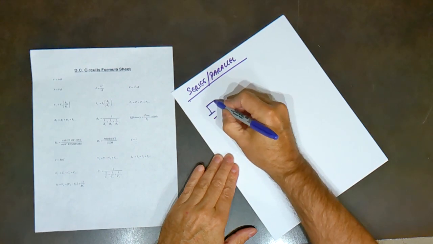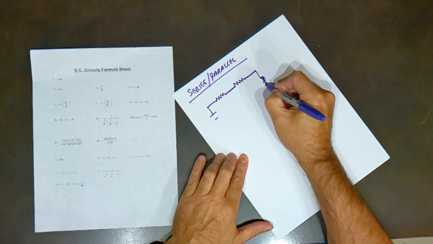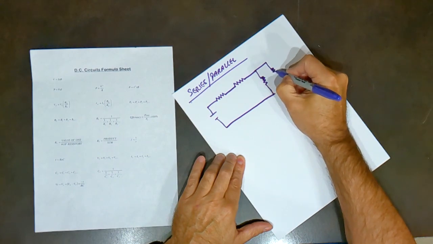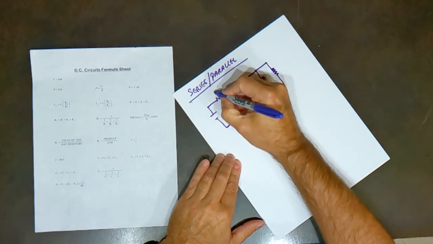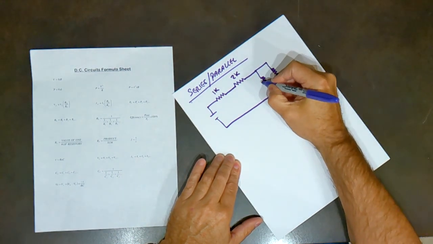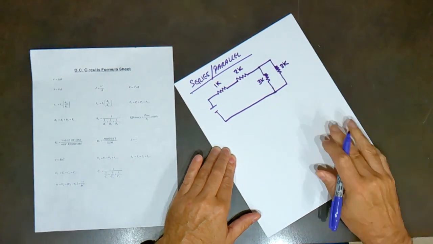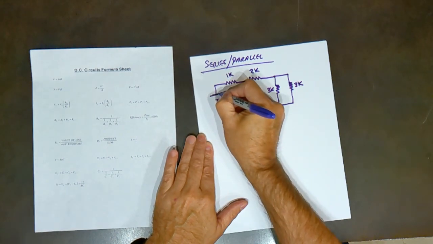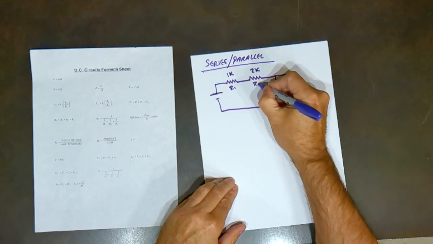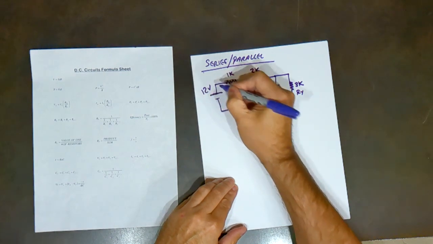So if we had a circuit that looked like this, with 1K and 2K, and we'll call this one 3K and 3K. We'll call them R1, R2, R3, and R4, and we'll say it's a 12-volt supply.